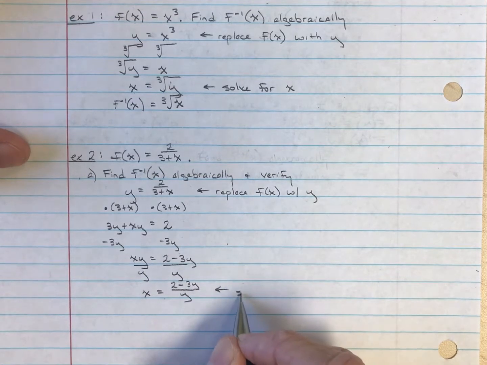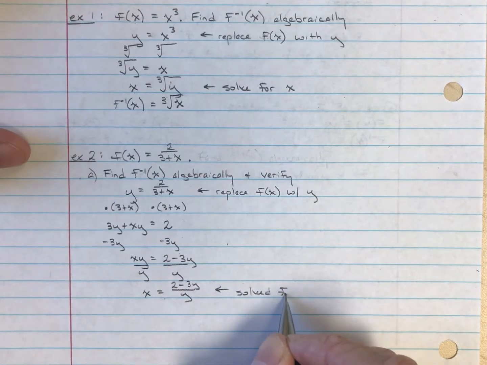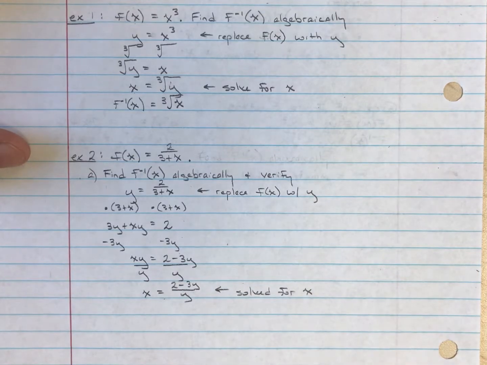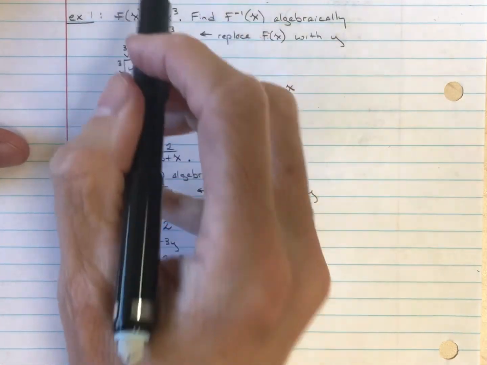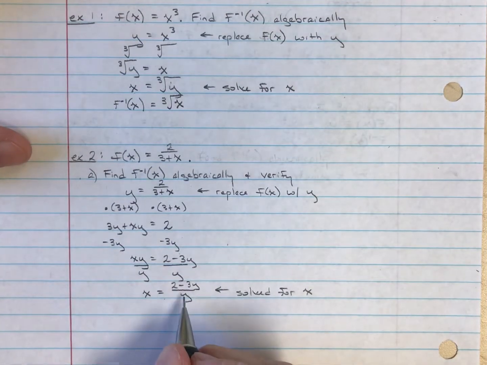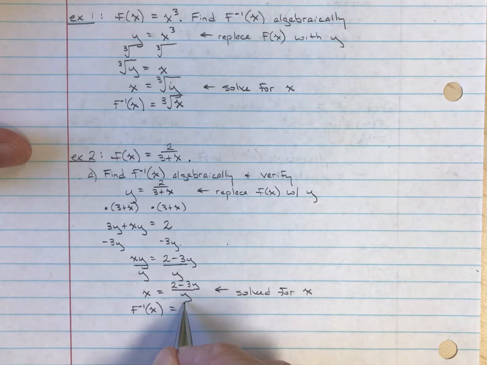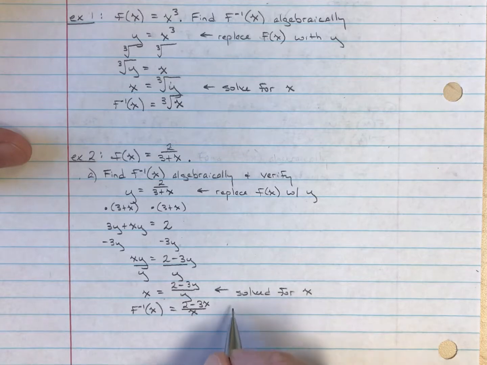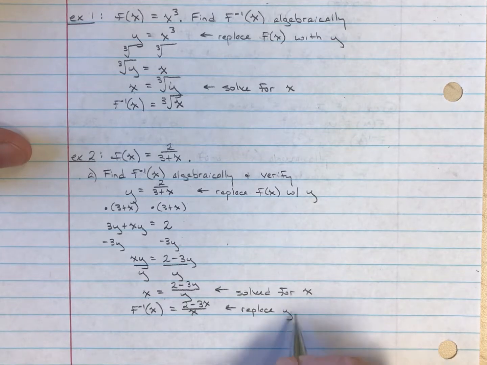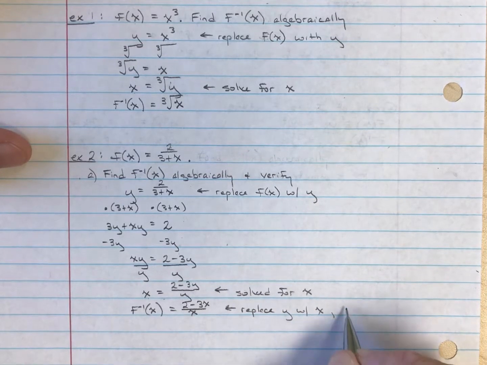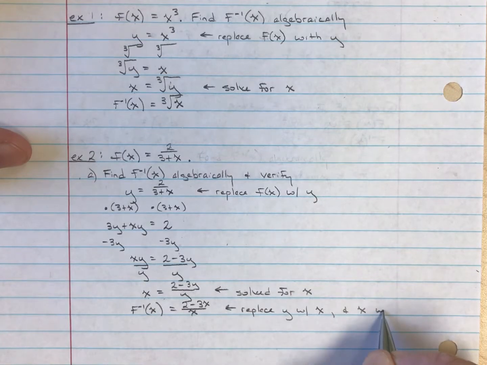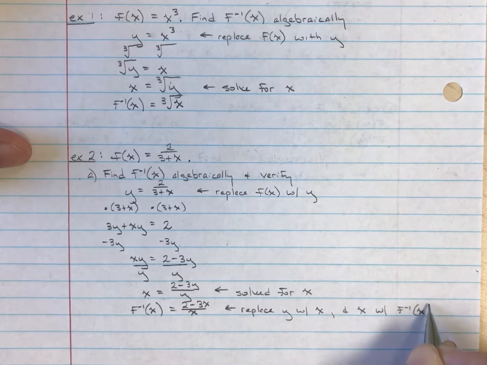So I just solved for x. Took some algebra, but we can do that. All right, step 3, replace y with an x and replace x with f inverse of x. So replace the y with x, and replace the x with the inverse function of x. And there you have it.